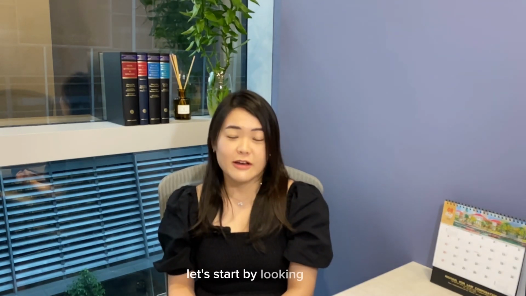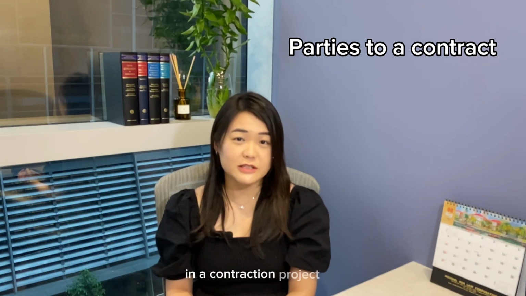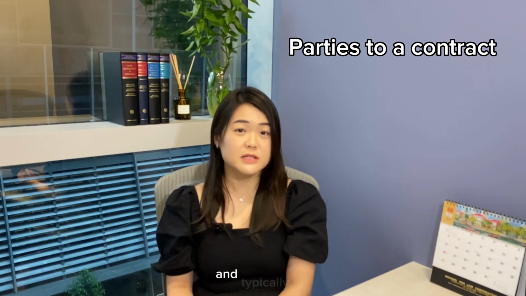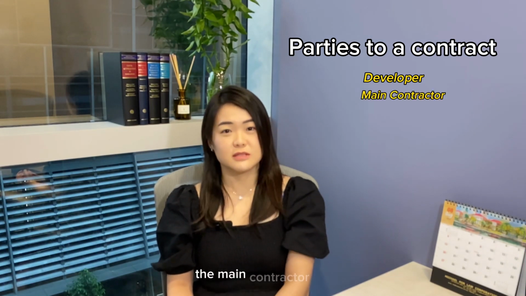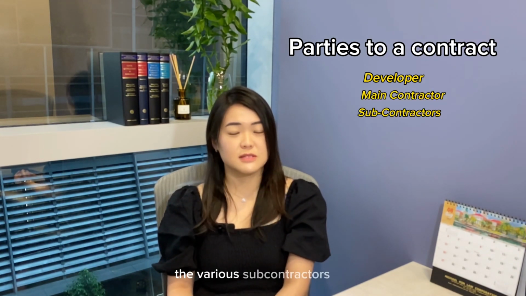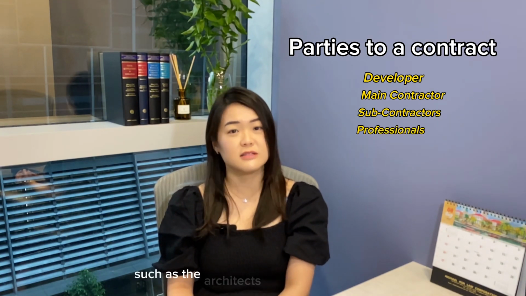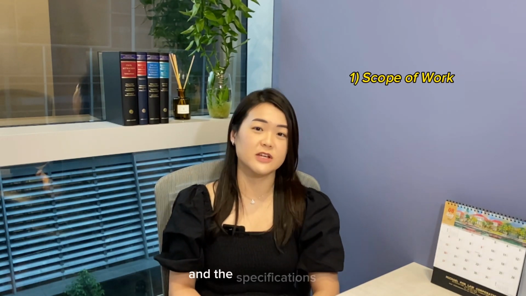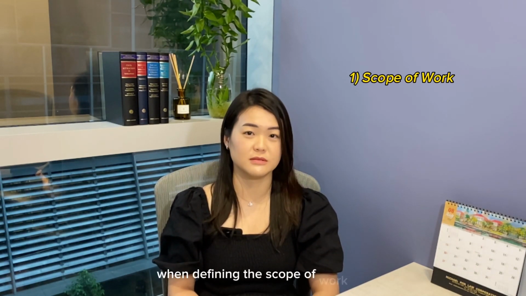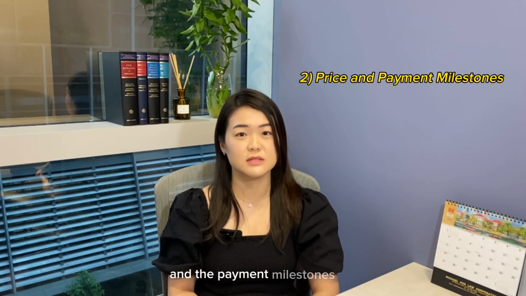Let's start by looking at the typical parties in a construction project. In a construction project, there are many parties involved, and typically the construction contracts will involve the developer, the main contractor, the various subcontractors and specialist subcontractors, as well as the professionals such as the architects and the engineers. Construction contracts typically refer to the plans, the drawings, and the specifications when defining the scope of work. The second key component is the price and the payment milestones.